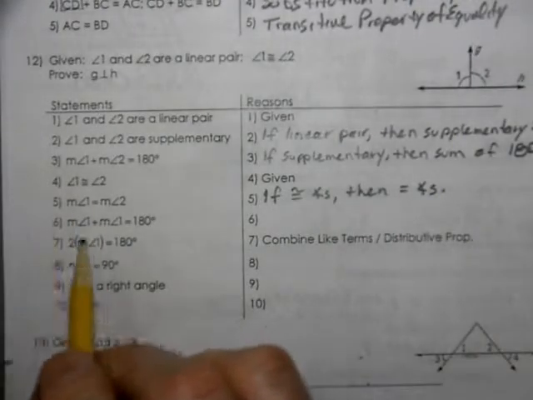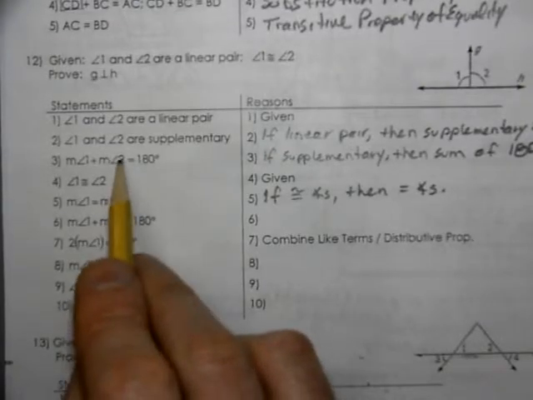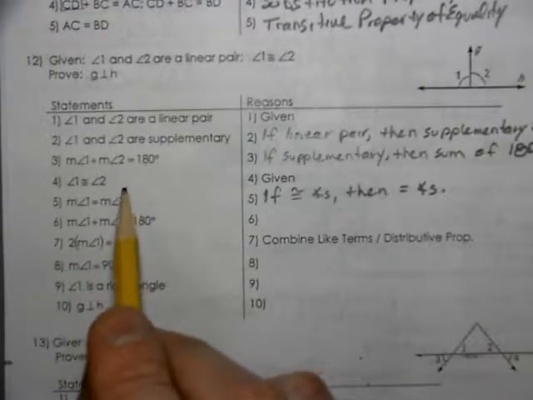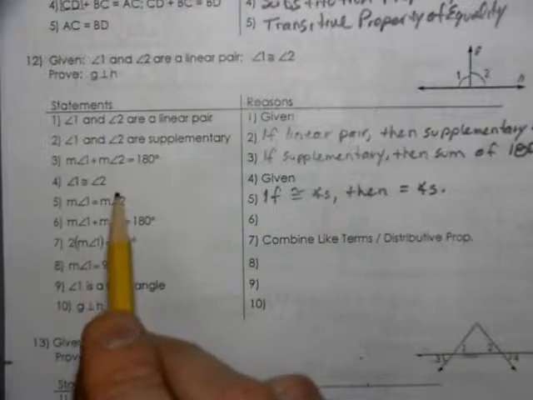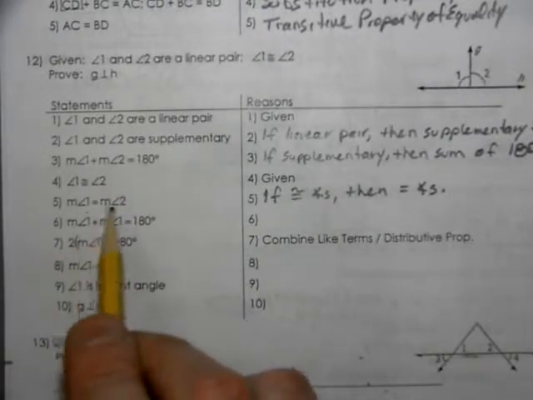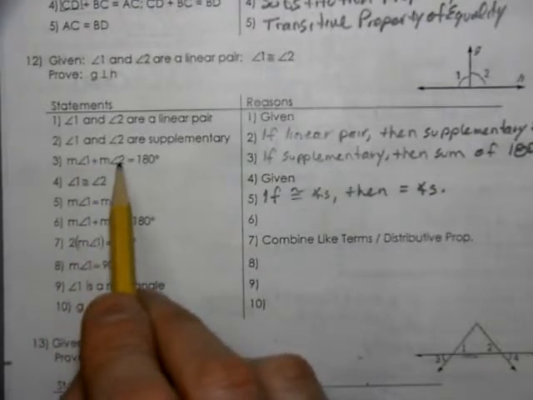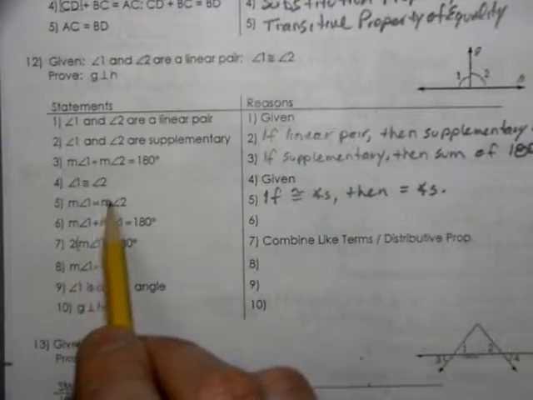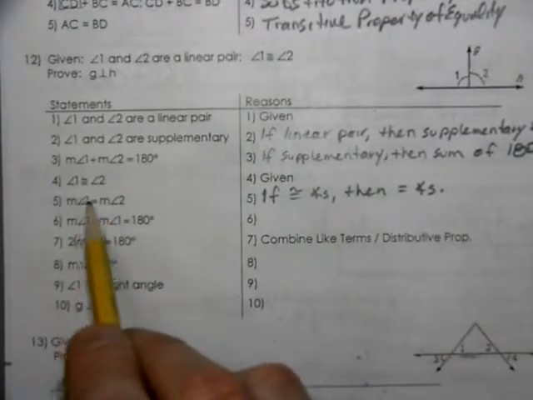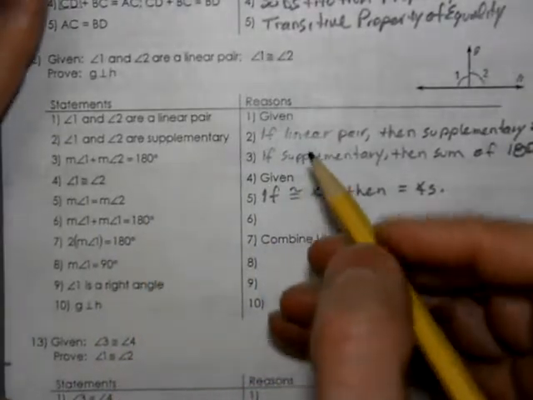The reason why we had to switch that over to equals is because we want to substitute that back into this equation, and you can't substitute in a congruent statement. You have to substitute in an equality statement. So instead of saying 1 plus 2 adds up to 180, we're going to substitute the 1 in place of the 2 and call it 1 plus 1 equals 180.